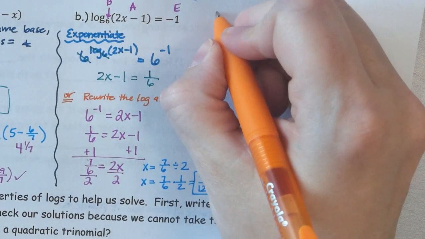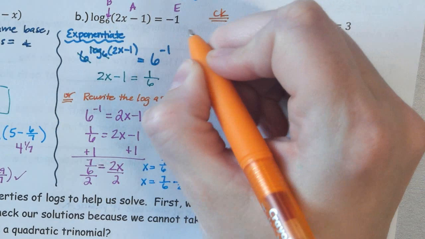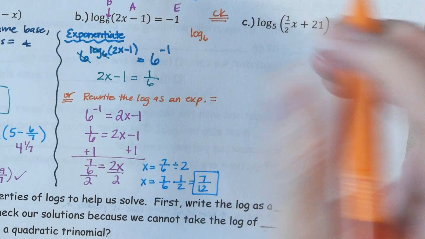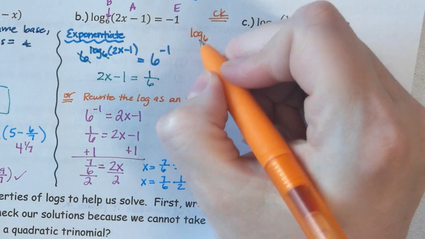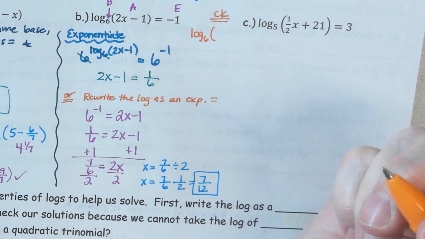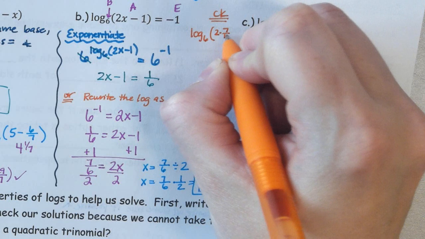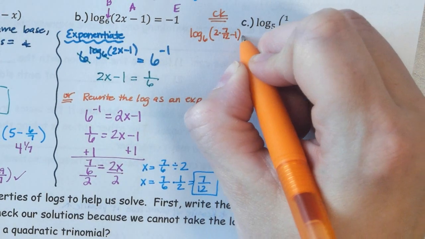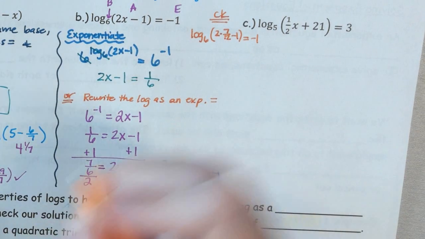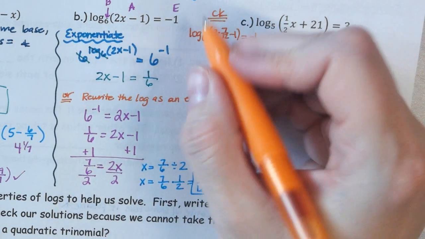You are going to check 7 over 12, just plug this in. If you have 2 times 7 over 12, can you guys do that part in your head, or should we write it out? 2 times 7 over 12 minus 1 equals negative 1. So 2 times 7 over 12 is what over what?